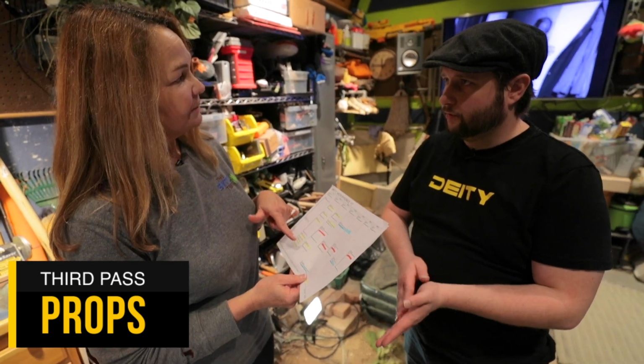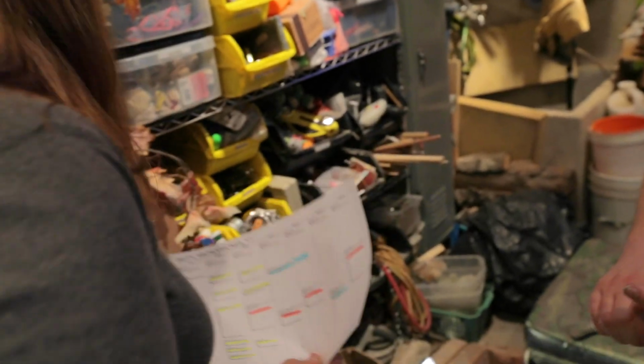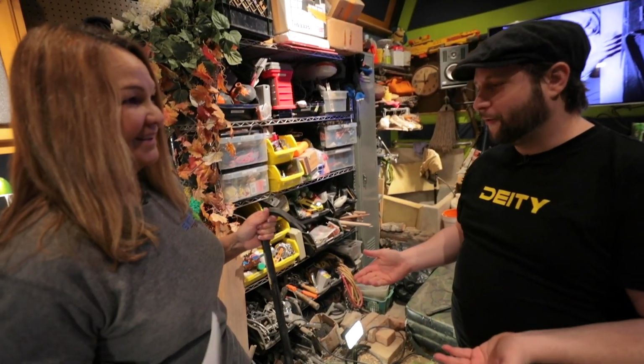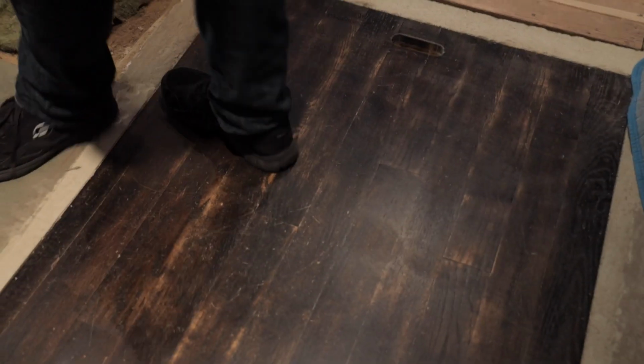So now we're going to move on to props. And we're going to just pick a couple of elements that we want to recreate. We have a metal crowbar fall off a wood wall. I'm dying to know how we're going to tackle this. Well, we got a crowbar, you have a metal crowbar, and we've got a wood floor that today is going to be a wood wall.